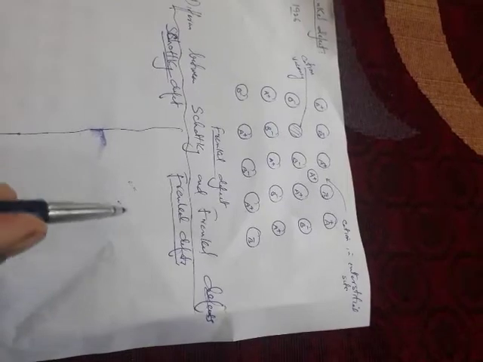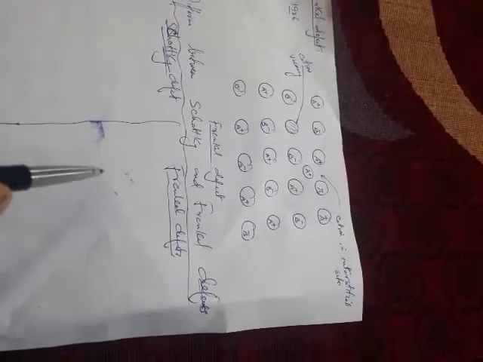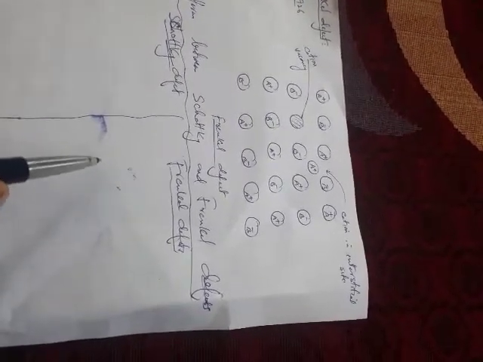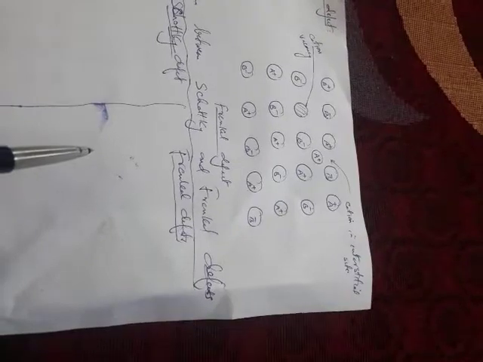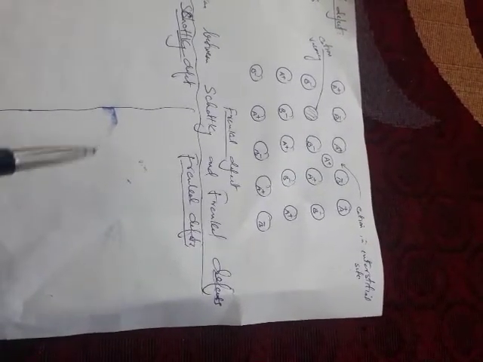Whereas this Frenkel defect is generally exhibited by those ionic solids which have a low coordination number, and in this case the size of the anion is larger as compared to the size of the cation.